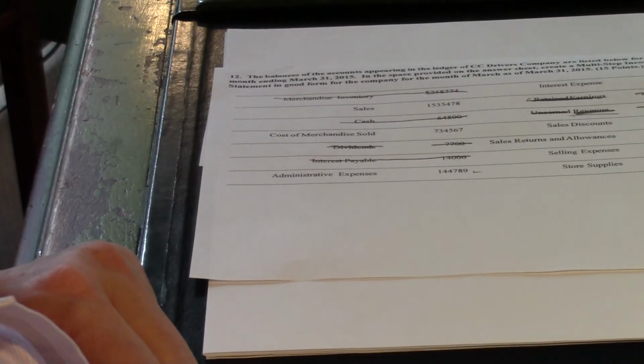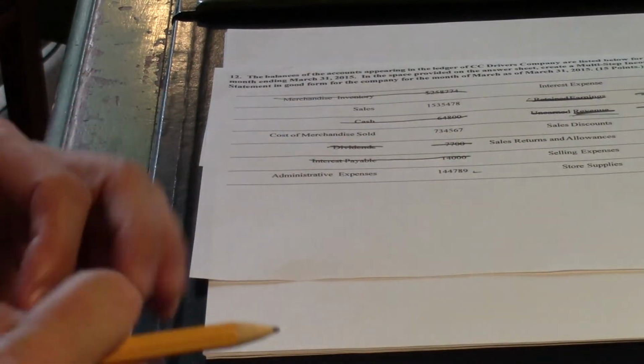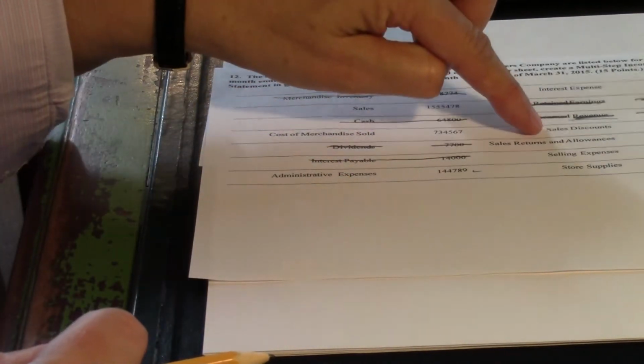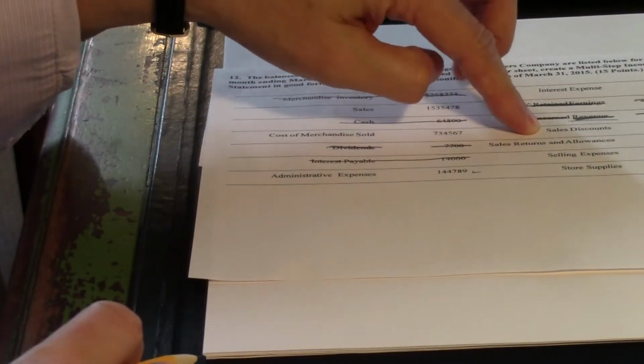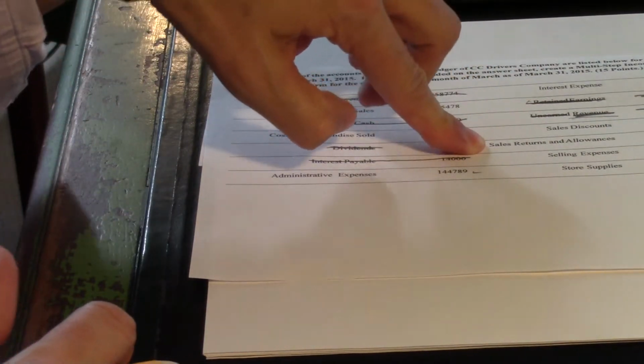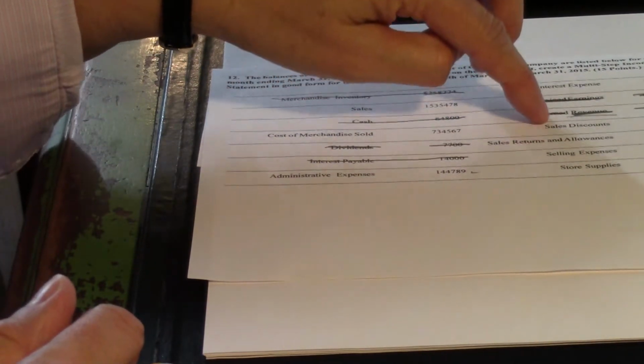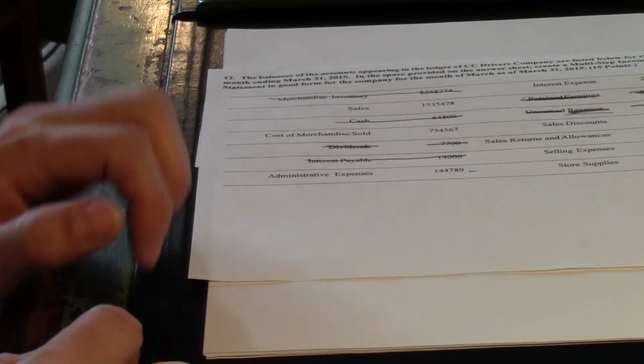Sales discounts, yes. Remember, because we're doing the financial statements for a merchandising business, it's important to track how much discount we are giving out and how many things are getting returned. And these are going to be subtracted from our sales, so we definitely want those on our multiple step income statement. Selling expense, oh yeah, definitely want that.